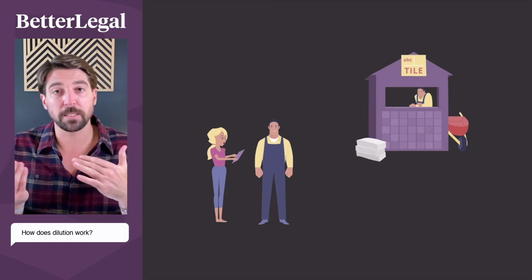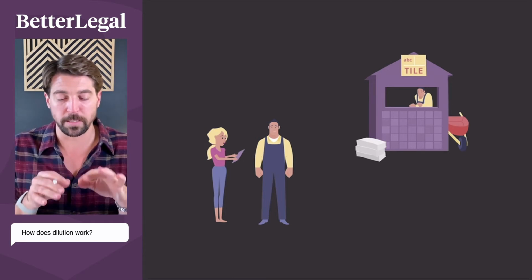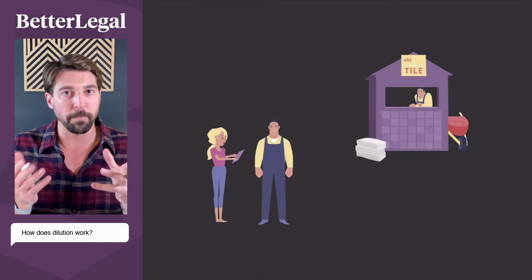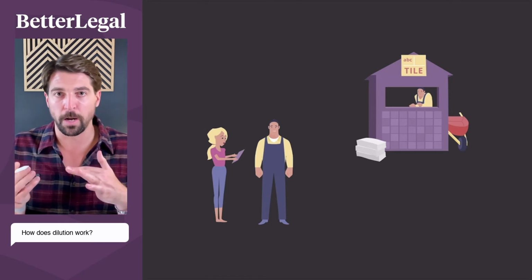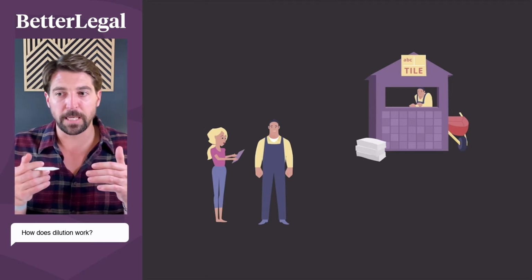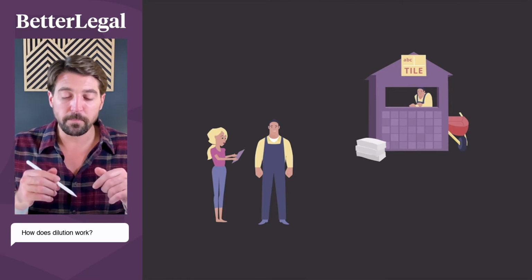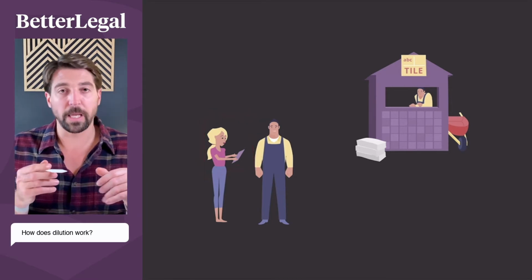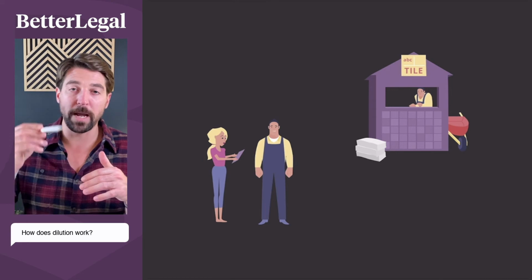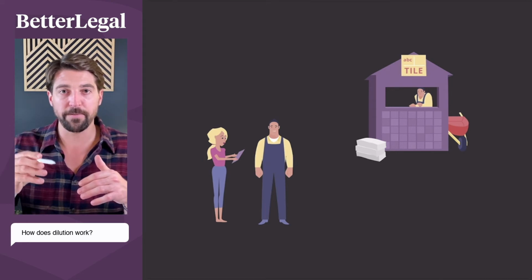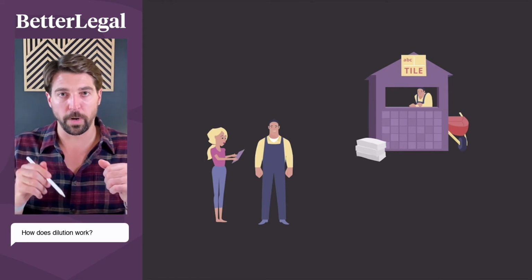He comes to us. He uses our live dashboard. He goes and says, add a member. Members are owners. Managers are operators. So in an LLC, he's saying, I'm adding a member, and this new member is a 25% owner. And so my ownership goes from 100 to 75, and this new member gets 25.